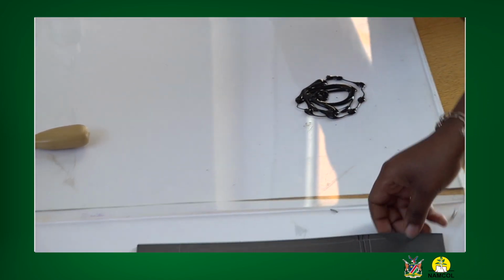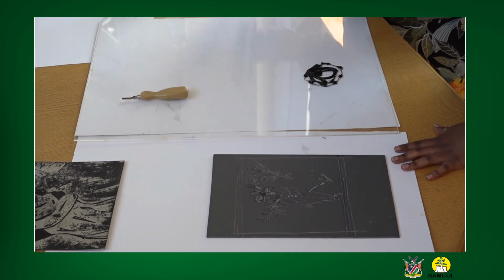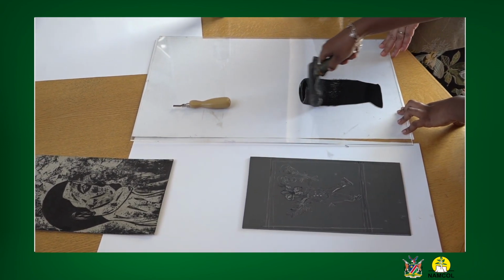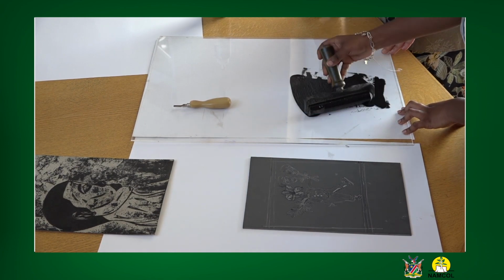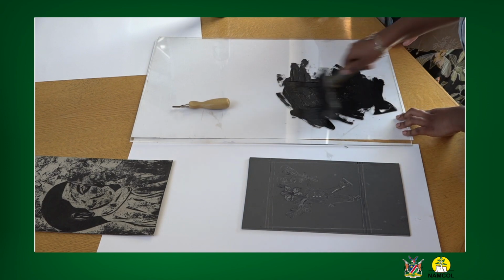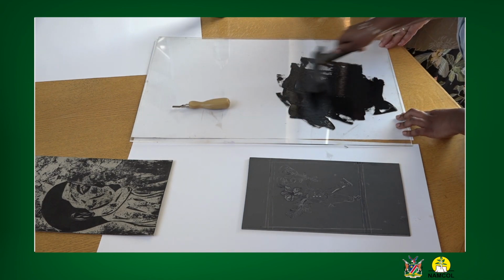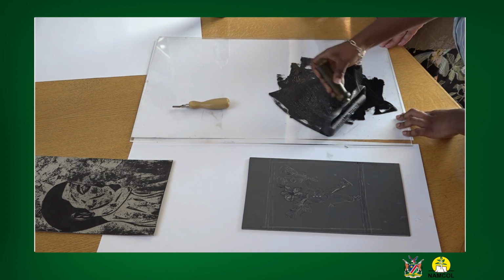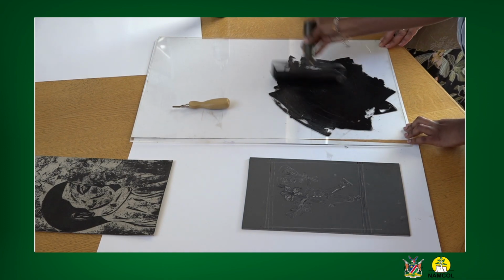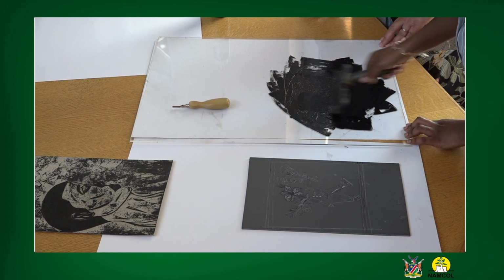So to start, we're going to need a roller. If you could please pass me that. Thank you. And then we just want to roll out our ink like this. You want to roll it out as thinly as possible because you don't want it to be too sticky or too heavy. And this is the sound that you want.